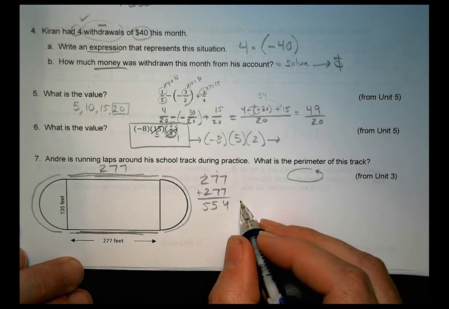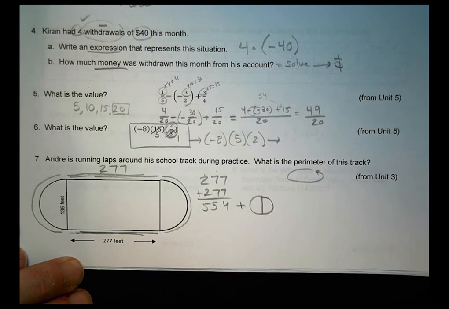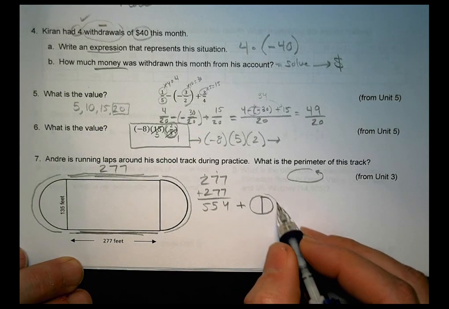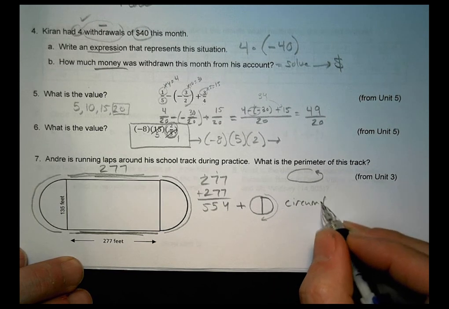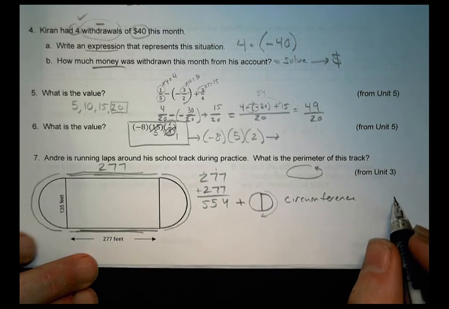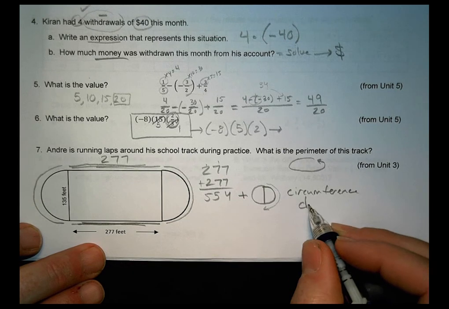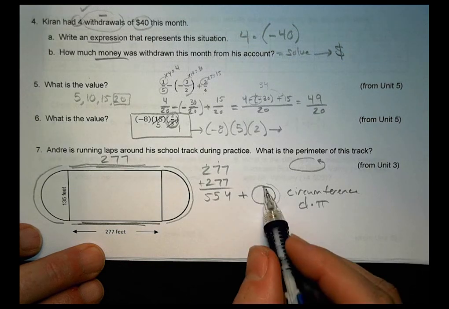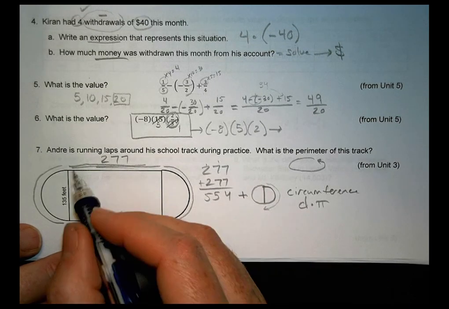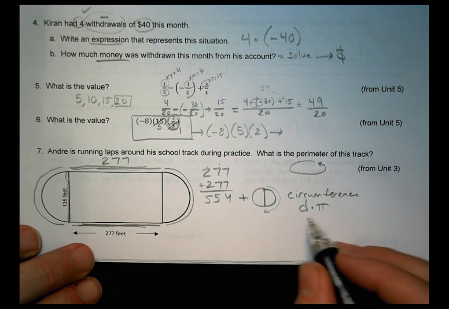But I need to do 554 plus the distance around the 2 half circles, and 2 half circles altogether make a whole circle. And what do we call the distance around a circle? We call that the circumference, right? To find the circumference of a circle, we do the diameter times pi. Do we know the diameter of this circle? That's the distance across from one edge to the other. Sure, right here. Our distance apart is this length right here, which is 135.